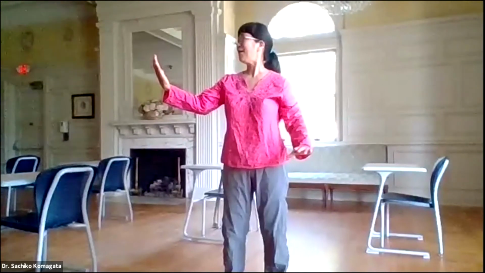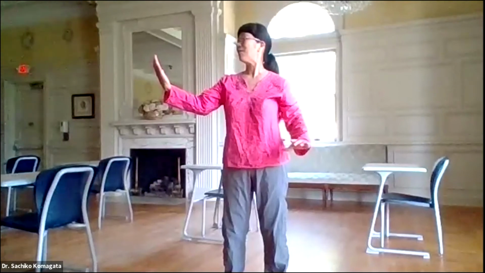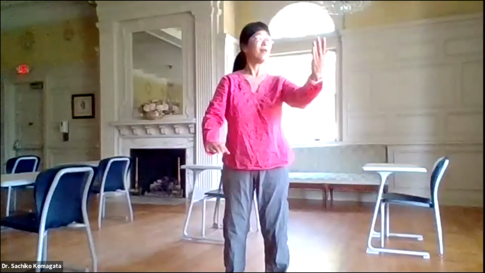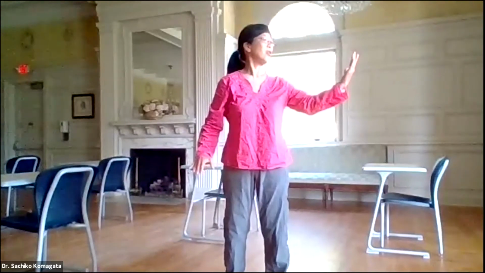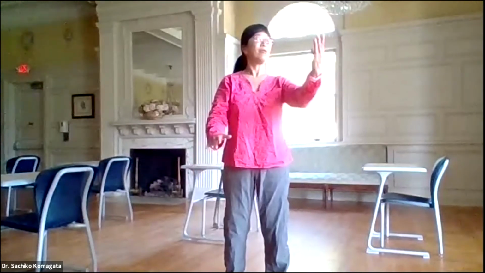See what you're doing? You are looking at the hand. Hand is leading your neck movement. You are turning your neck to the right. You will do the same on the left side. Looking at the left hand, right hand goes down to the side of your body as you turn your neck to the left. You will do this 2 more times, both sides.